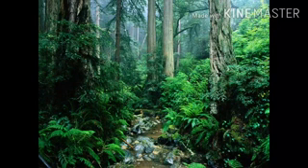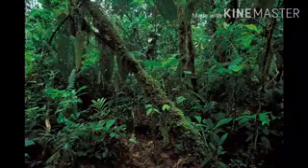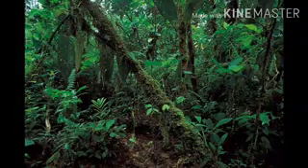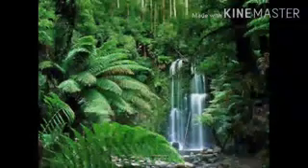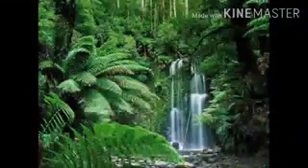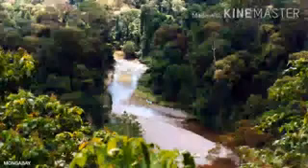Rainforests are important to the environment. They are dense jungles. It is very hot and humid in tropical rainforests. It is estimated that more than half of the world's species of plants and animals are found in the rainforests.